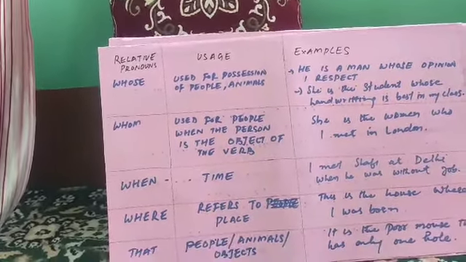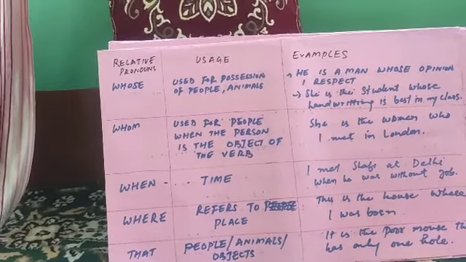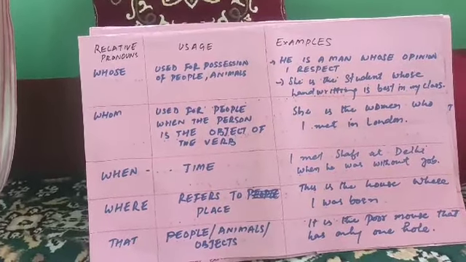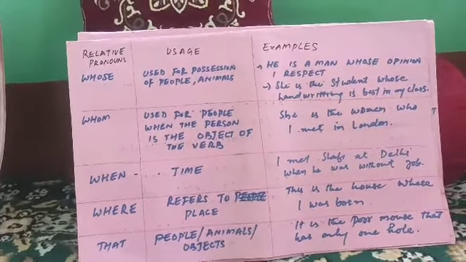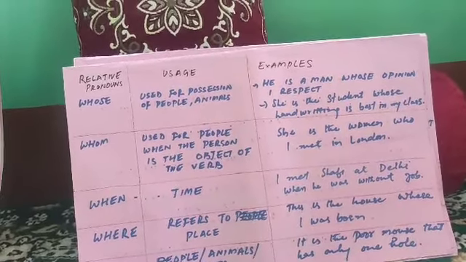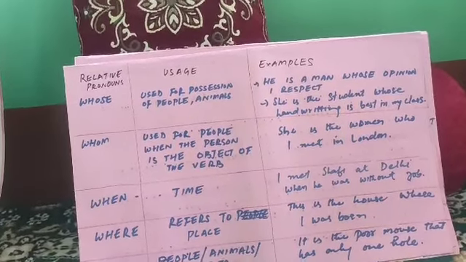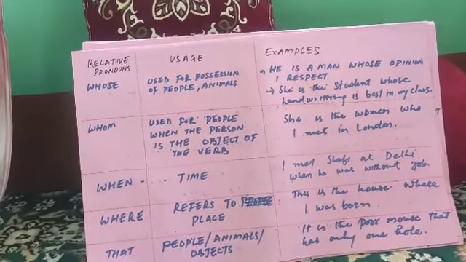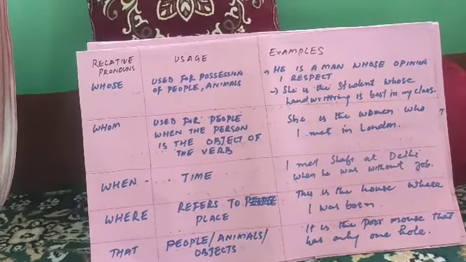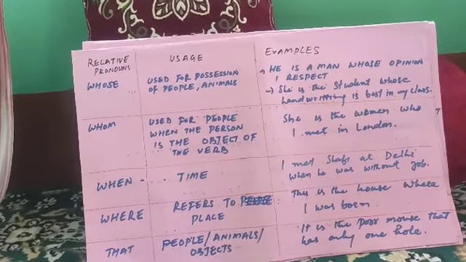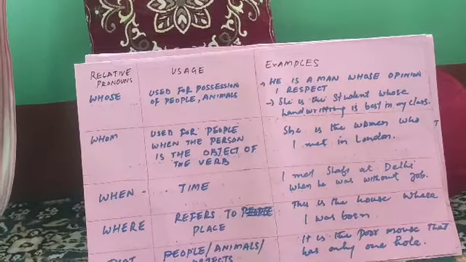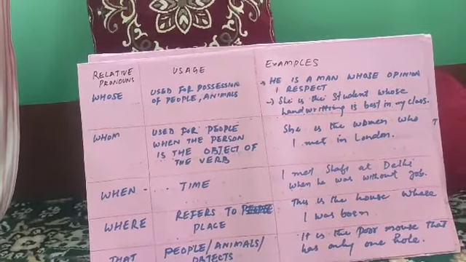Now the another one is when. When is used for time reference. I met Shafi at Delhi when he was without a job. मैं तब शफी से मिला दिल्ली में जब उसके पास कोई काम नहीं था. When here refers to time. Where refers to place. This is the house where I was born. ये वो घर है जहाँ पर मैं पैदा हुआ हूँ.